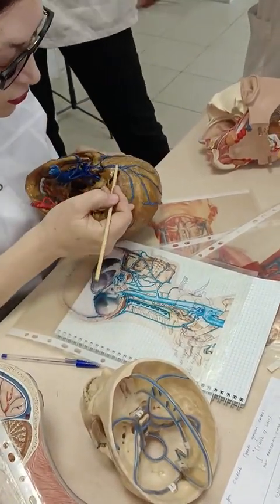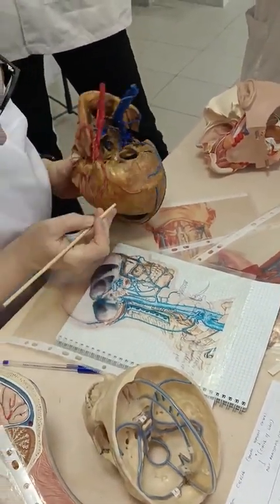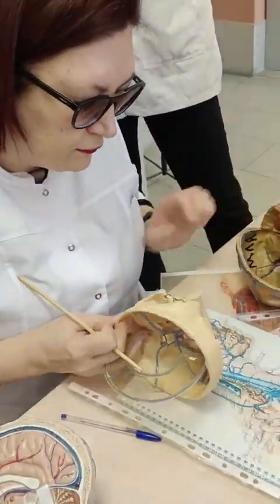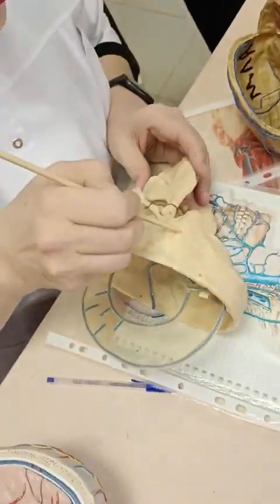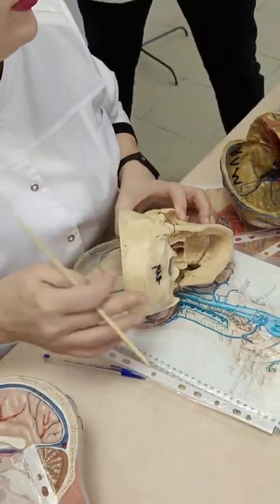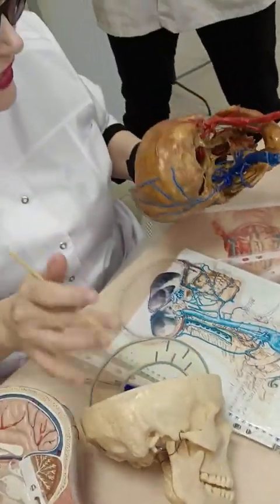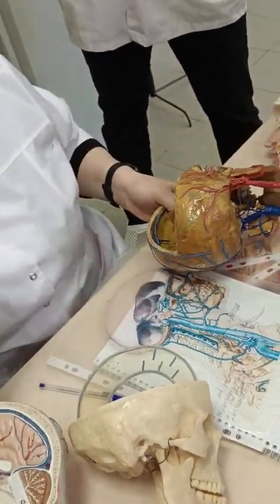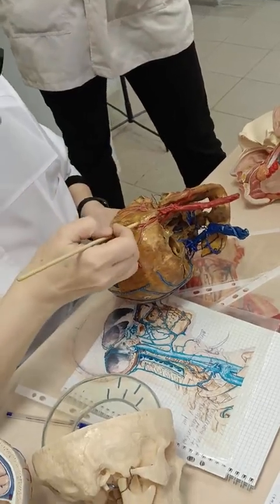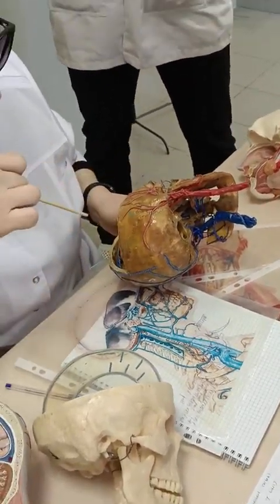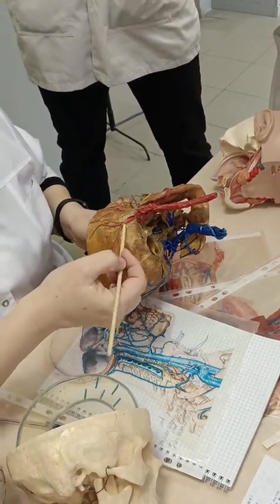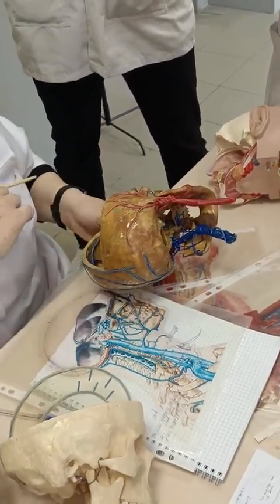Students, the mastoid is located here, behind. You can see the mastoid opening, an irregular opening. This is the place of location of the mastoid emissary vein, the third vein. This vein connects the sigmoid sinus and the occipital superficial vein of the head.